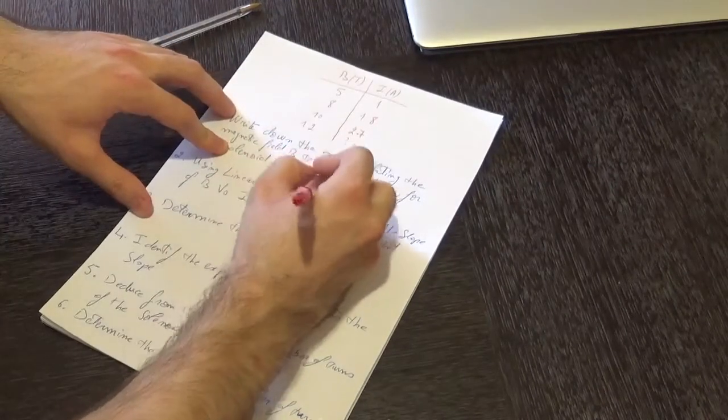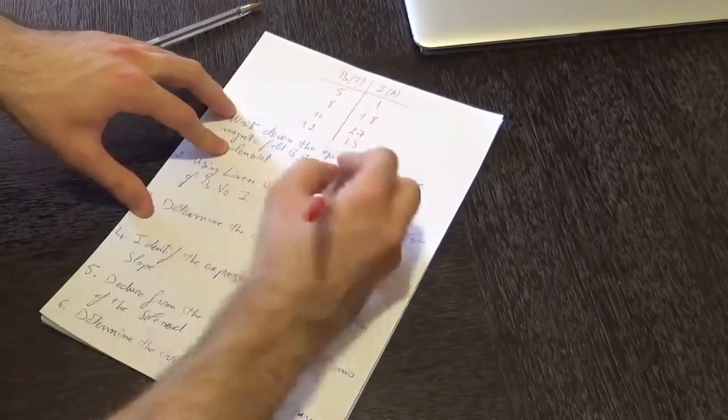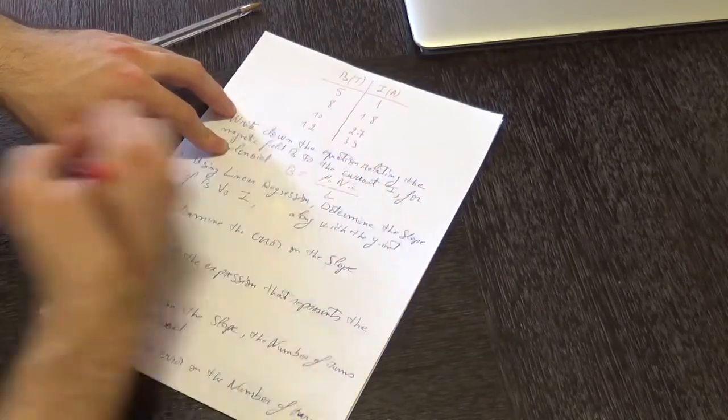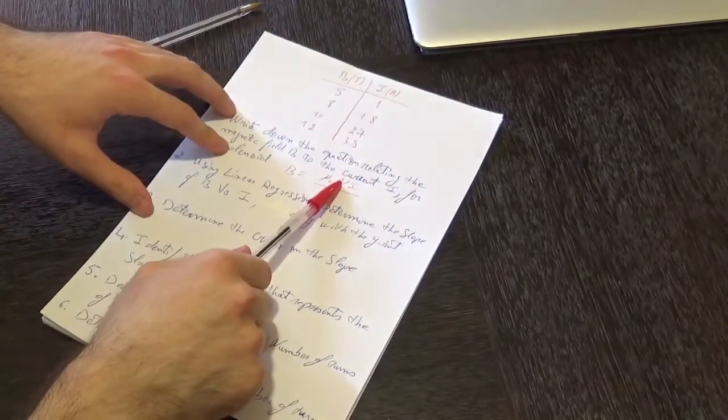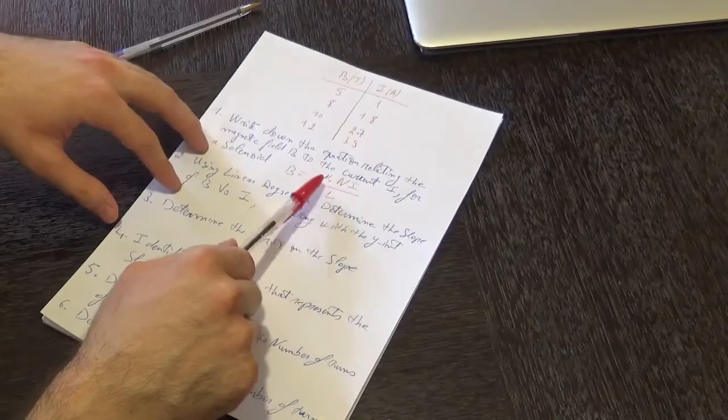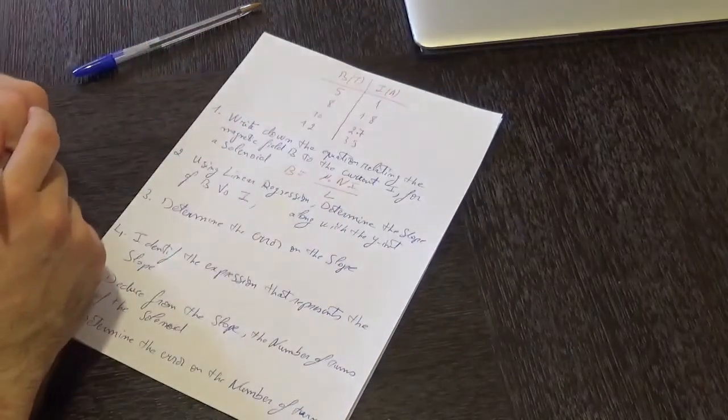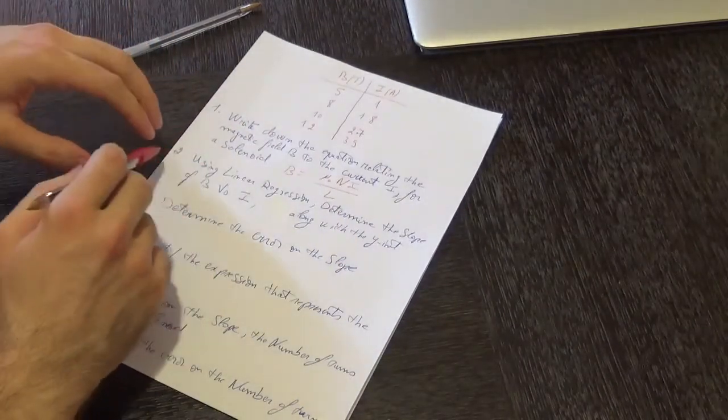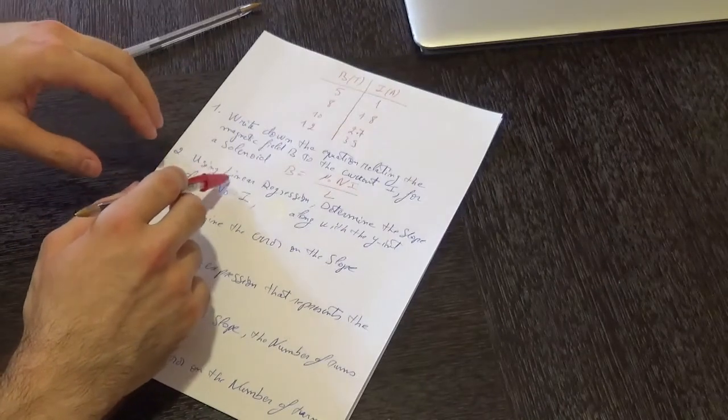So B is equal to mu 0 times N times the electrical current over the length, where N would be the number of turns of the solenoid, L its length, and mu 0 would be the magnetic constant. Now the second question is going to be to use linear regression.